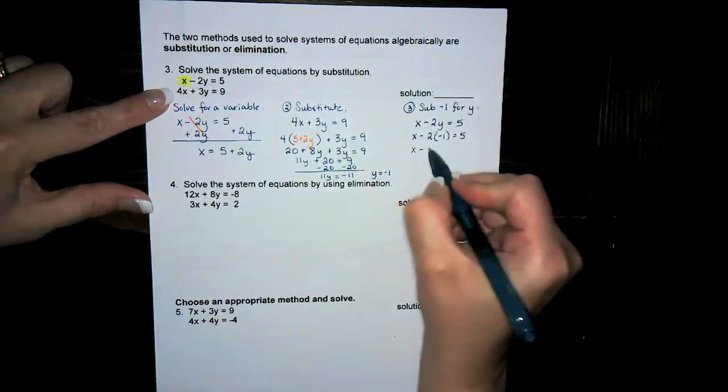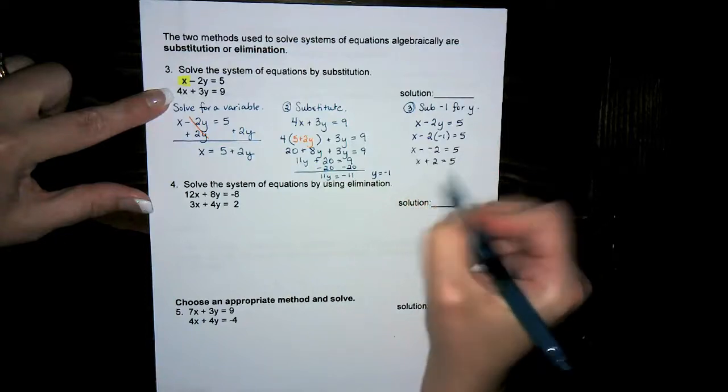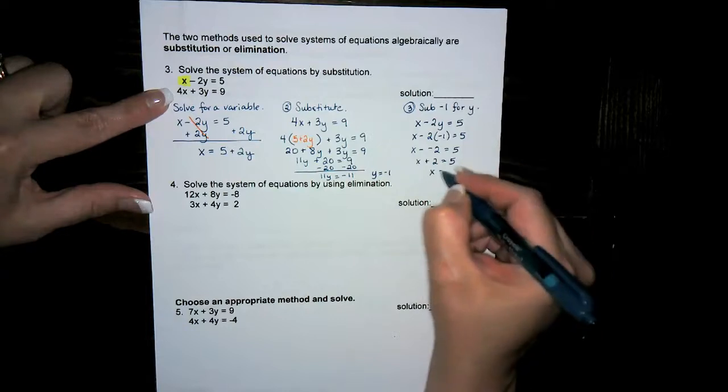And so I've got x minus negative 2. That's really x plus 2. And if you subtract 2 from both sides, you'll get x equals 3.